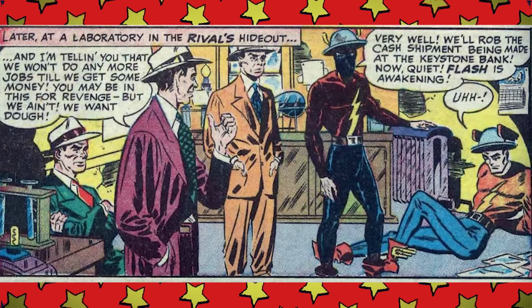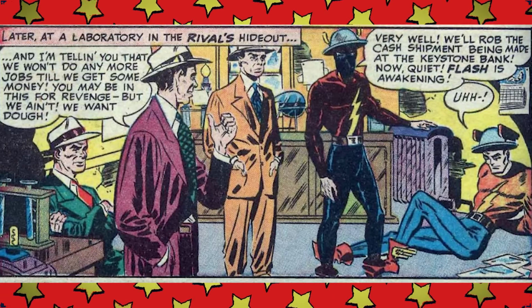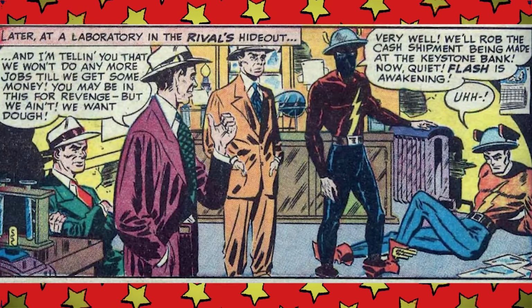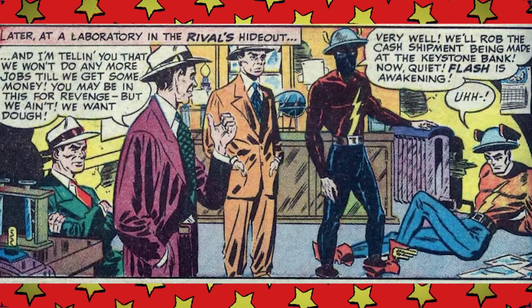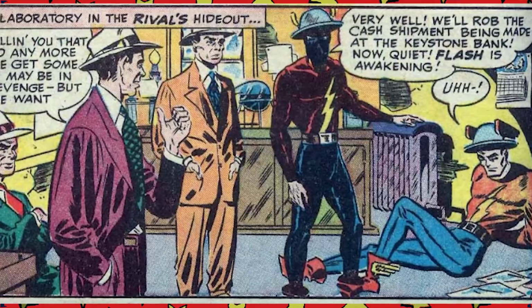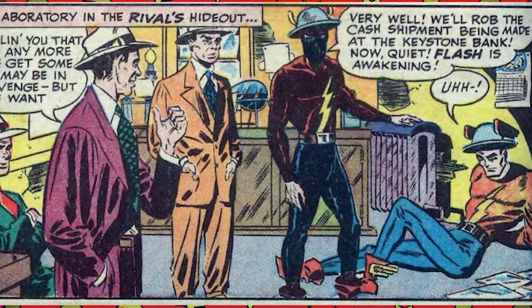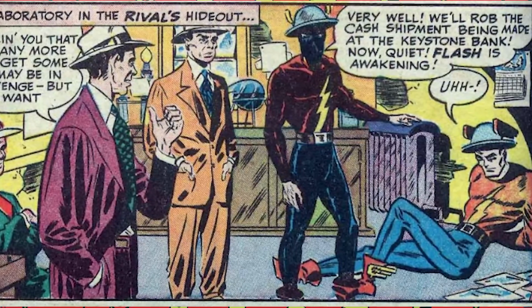Later, at a laboratory in the Rival's hideout. "And I'm telling you that we won't do any more jobs till we get some money. You may be in this for revenge, but we ain't. We want dough." Why attach to him then, especially if he's been so blatant about revenge? Although I'm not sure how the revenge is specific to the Flash, but we'll get to that. "Very well. We'll rob the cash shipment being made at the Keystone Bank. Now quiet, Flash is awakening."